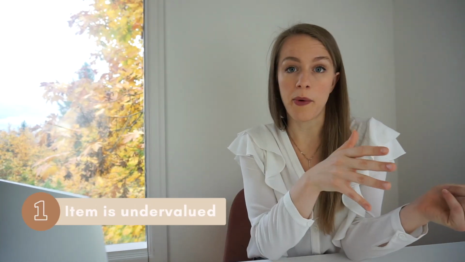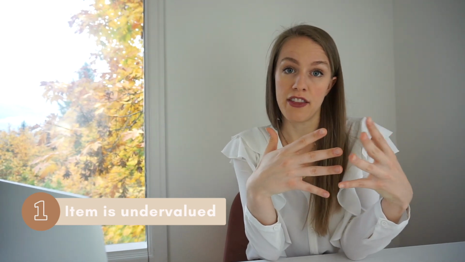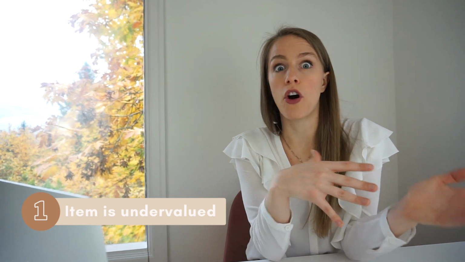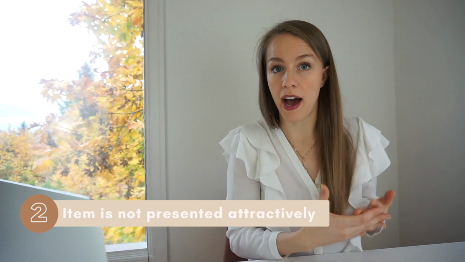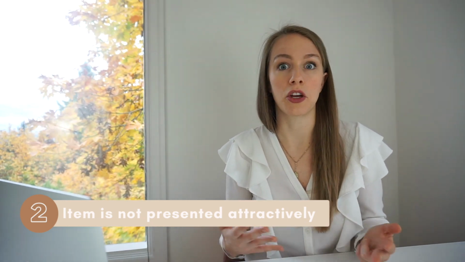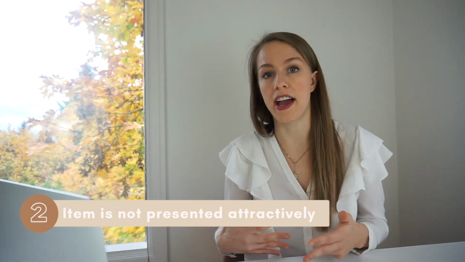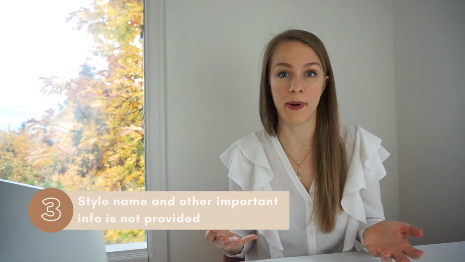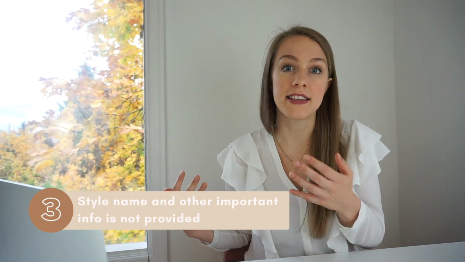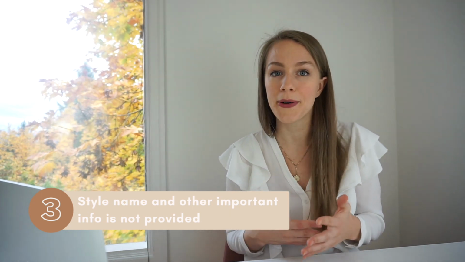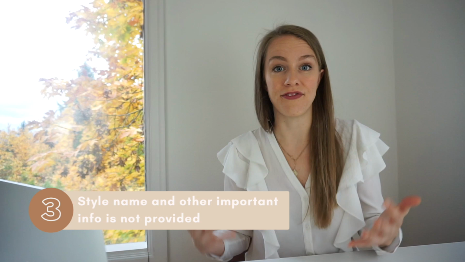One, the first retailer that we buy from typically doesn't understand the value of the items that they have, and so they'll sometimes price items far below market value. The second is that the first retailer that we buy an item from typically doesn't present the item in a very attractive way, which can go a long way in determining an item's value. Next, typically that first retailer doesn't provide information about the item such as the style name, and since a lot of shoppers are searching for items based on style name alone, this limits their ability to just find those items.